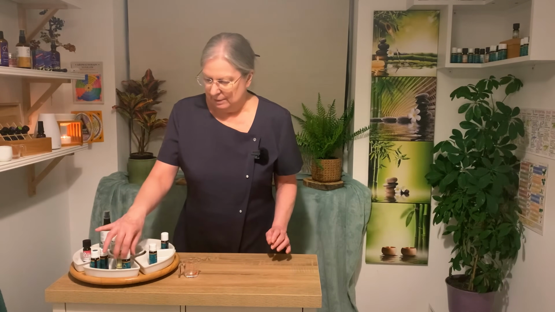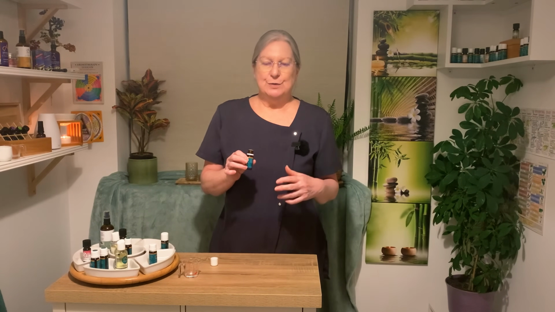So the next oil I want to talk to you about is black pepper. So black pepper has a warm, spicy aroma. It's a great oil for helping to ground the mind, whilst its warming and quite stimulating properties make it a wonderful oil for soothing muscular aches and pains. And it's also known to help stomach discomfort.